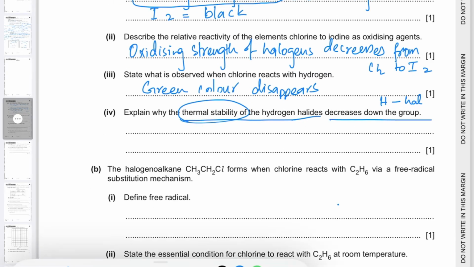Going down the group, the atomic radius of halides will increase, which increases the distance of the nuclei and the outer shell electrons of hydrogen and halide atom in the orbital overlap. Let me try to draw a demonstration over here.